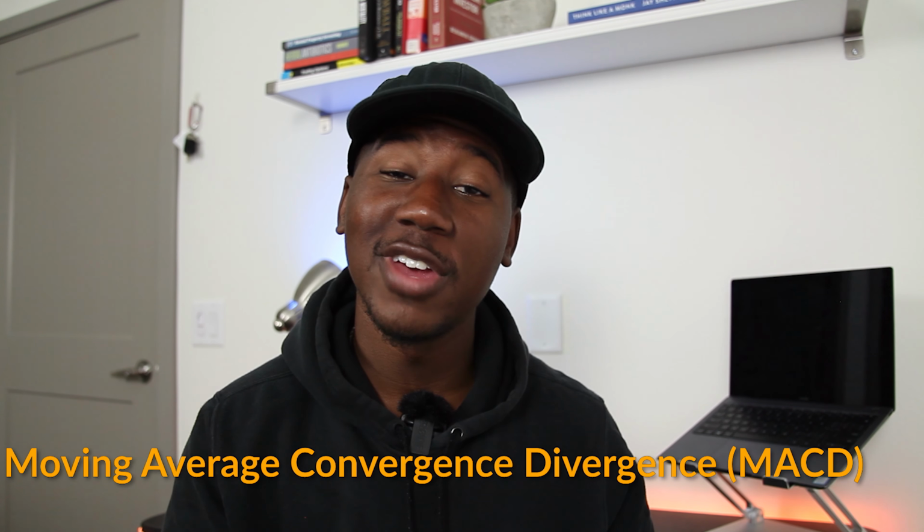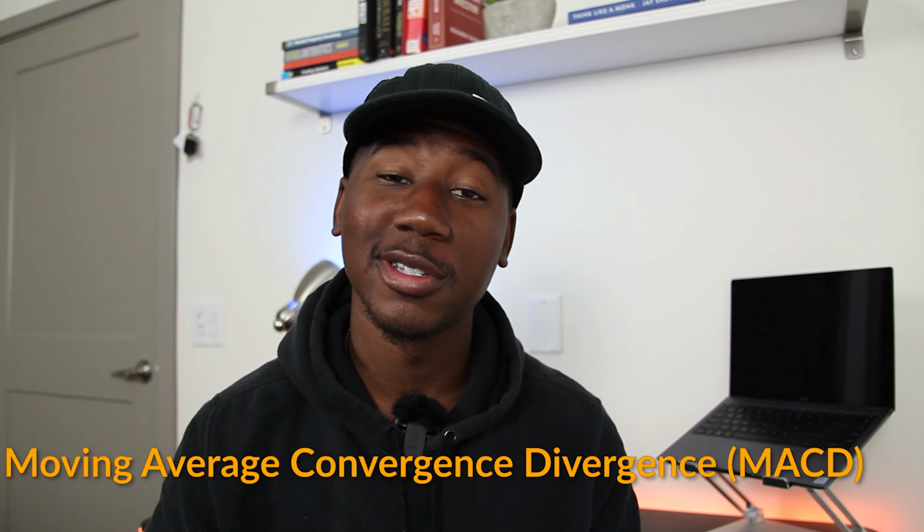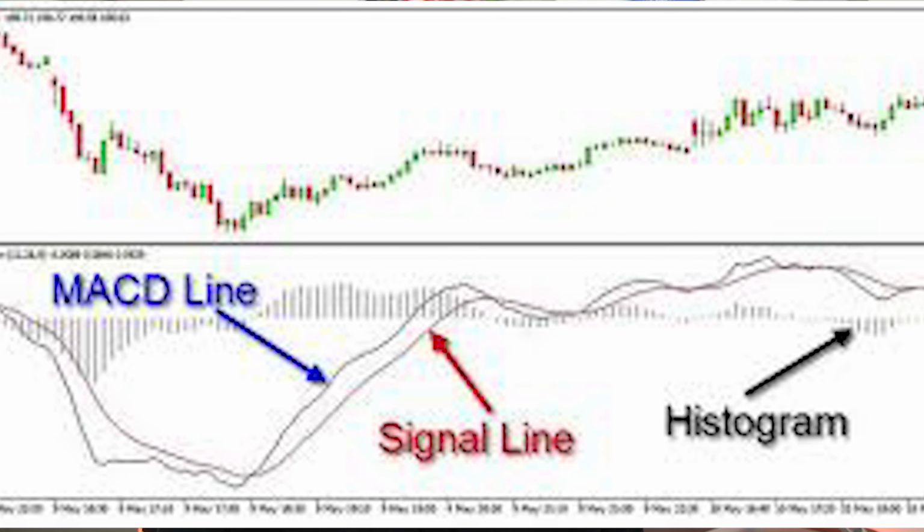All right, now that we've had the time to talk about the RSI, let's talk about the MACD, or the moving average convergence divergence. Now the MACD is made up of three parts: a signal line, a MACD line, and the histogram. And kind of like the RSI, the MACD also tells you when might be a good time to buy a stock and when it might be a good time to let that stock go.